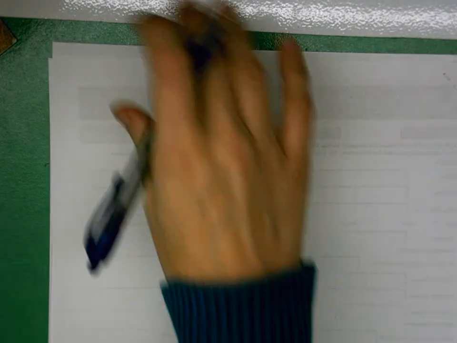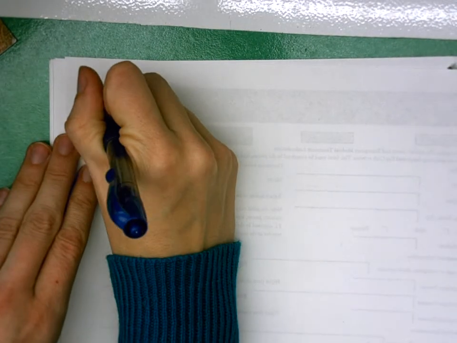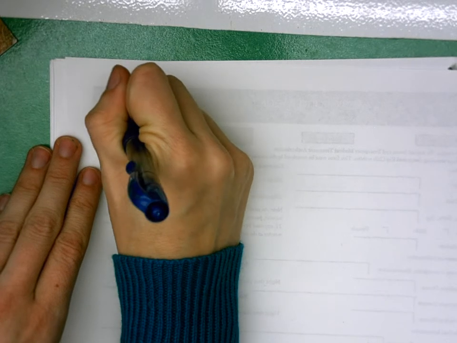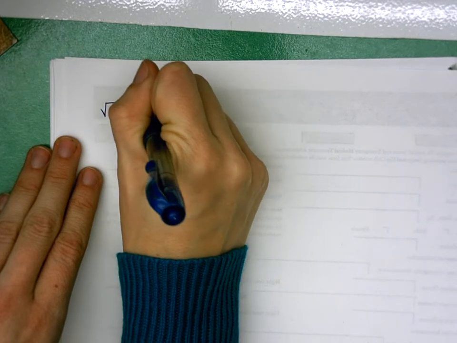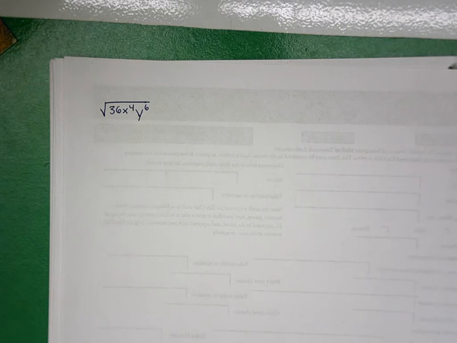First set comes with reducing your radicals here, or simplifying, I should say. So we have the square root of 36x to the 4th, y to the 6th. Okay, so go ahead and give this one a shot. Okay, and then you're going to want to pause the video pretty quick because I am going to immediately start walking through it and giving the work and answer.